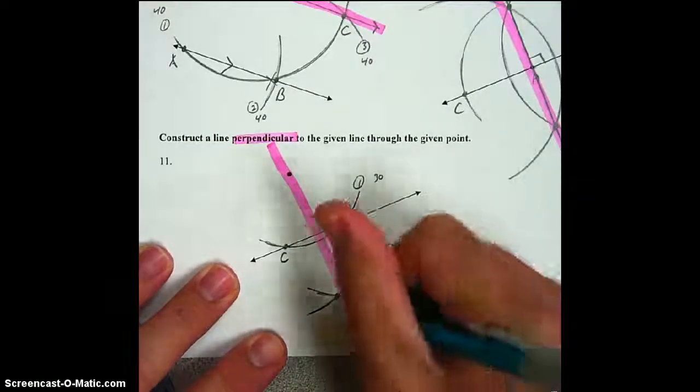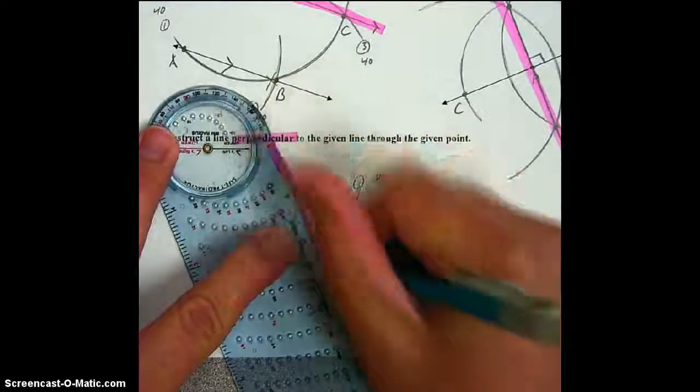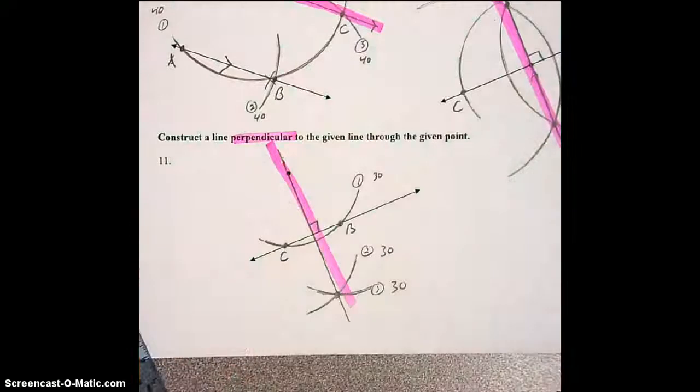And so now I'm going to connect this point with the point that was given. And those 2 lines are perpendicular. So those are the constructions that you need to know how to do for the test.